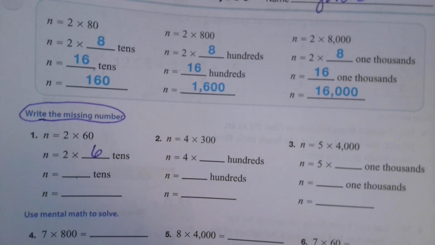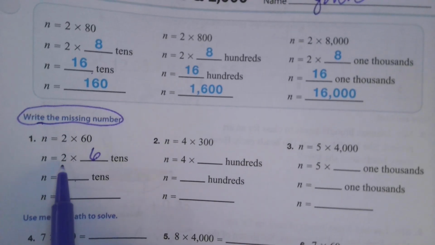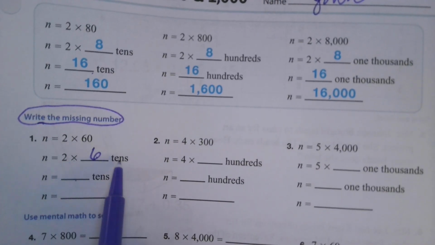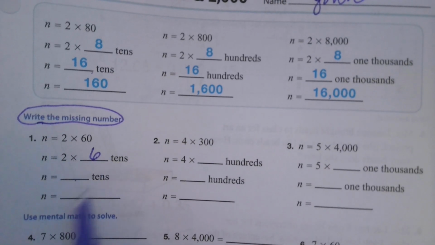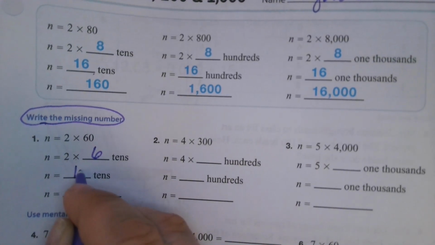Victoria? Nope, not 6. Not 6. Look. 2 times 6 10's. So what is 2 times 6? 12. I have 12 10's.